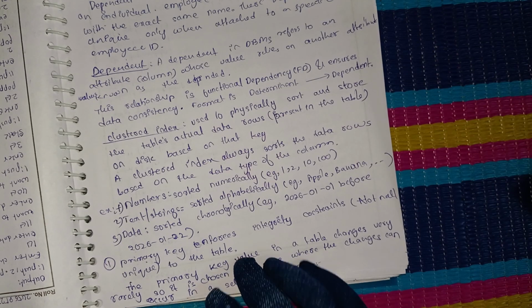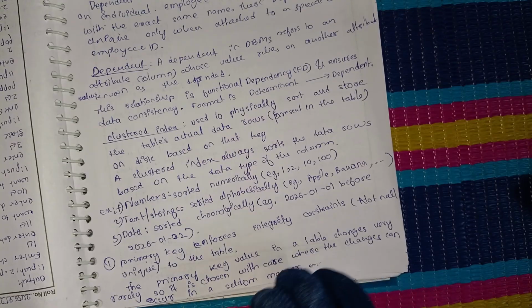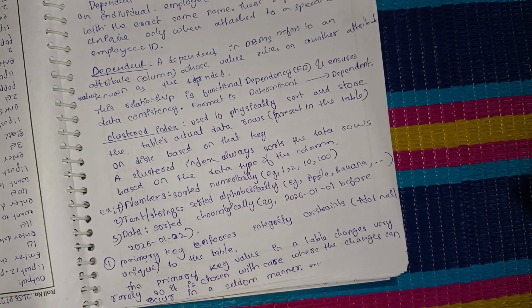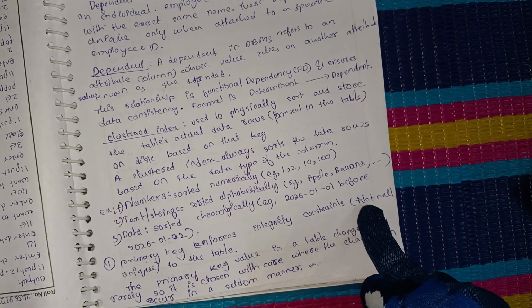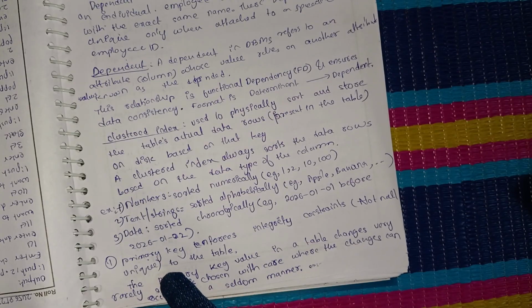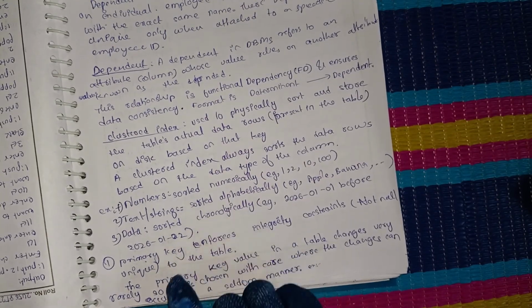Not null constraint means a particular column does not have empty values, and unique constraint means a particular column should have unique values, means not repeated values.